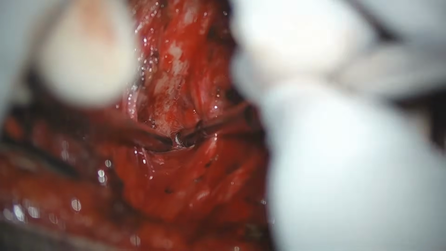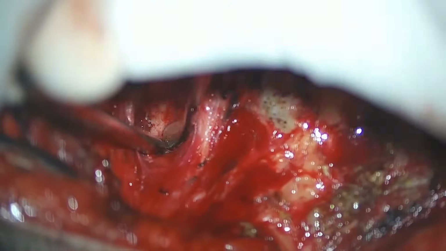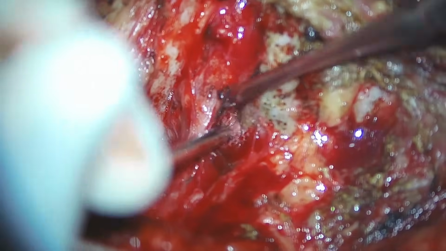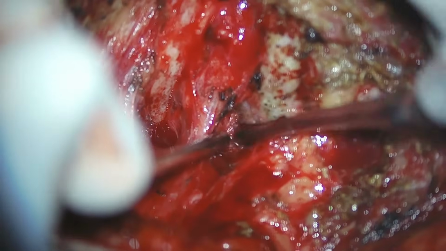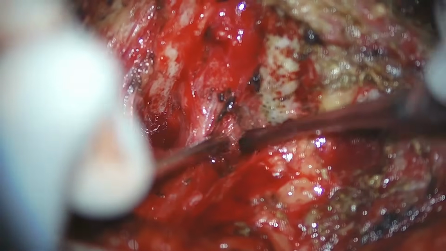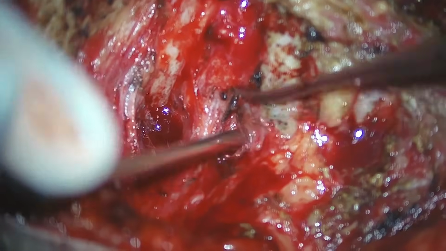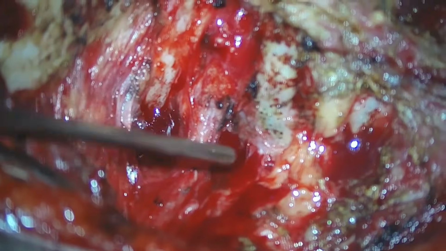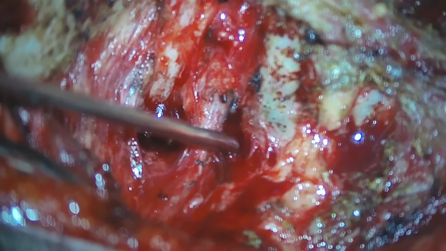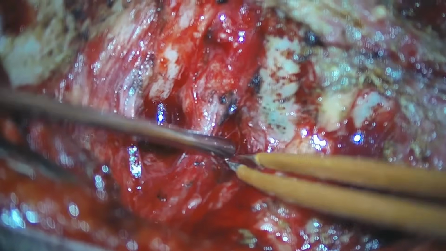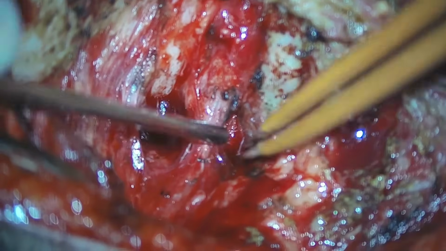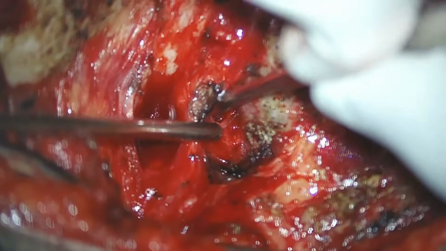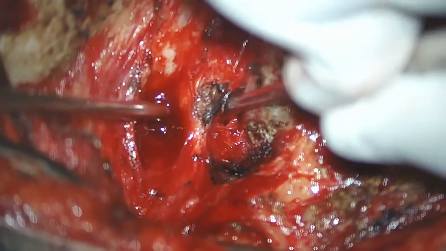Later, we also separate the adhesions over the C2 lamina and the C2, we will expose the C2 pedicle. Here we can see the articular junction between the C1 and C2.